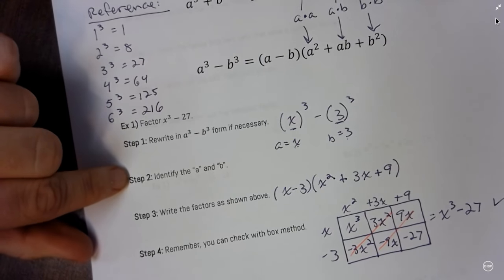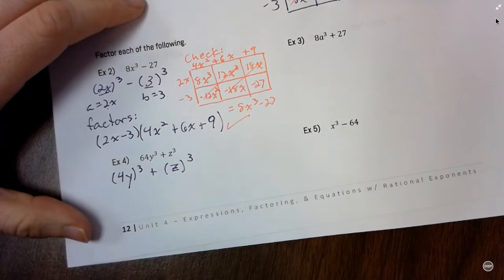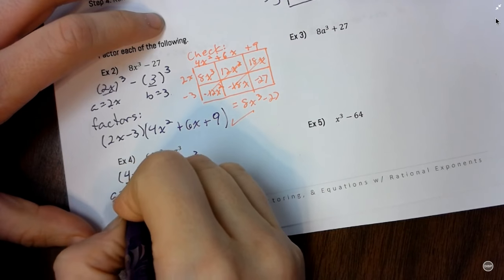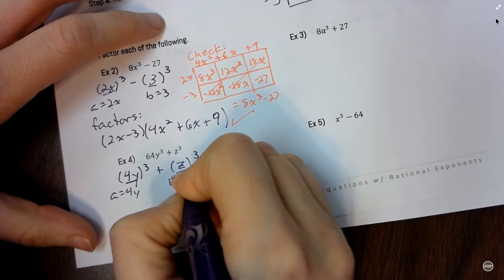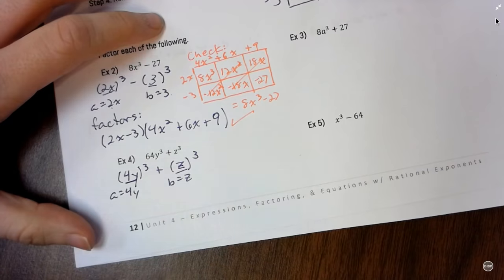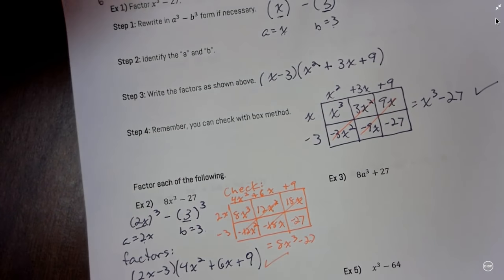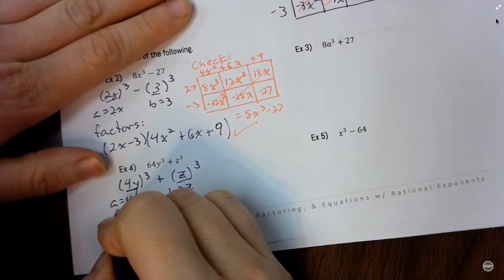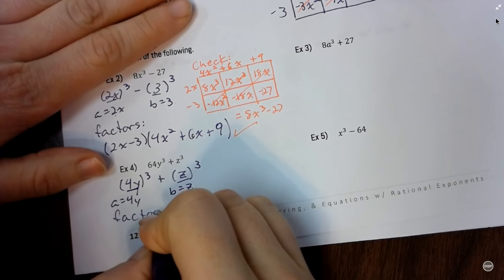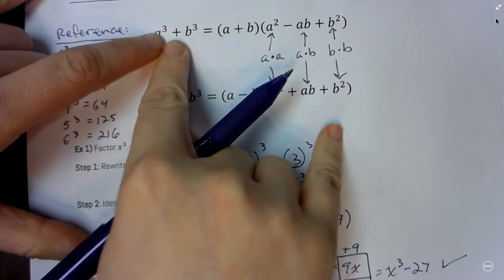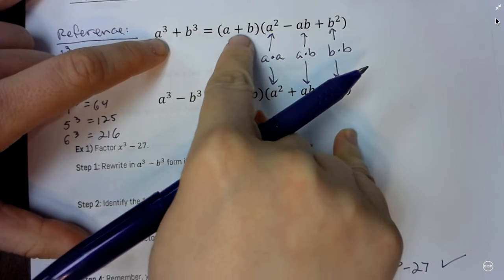Now I identify the a and b. So a is going to be 4y and b is going to be z. And then write the factors as shown above. And since this is a sum of cubes, I want my first factor to be a plus b.